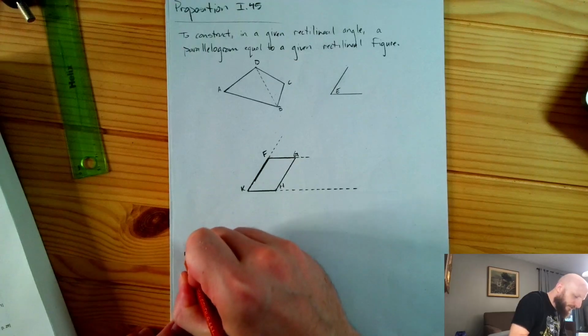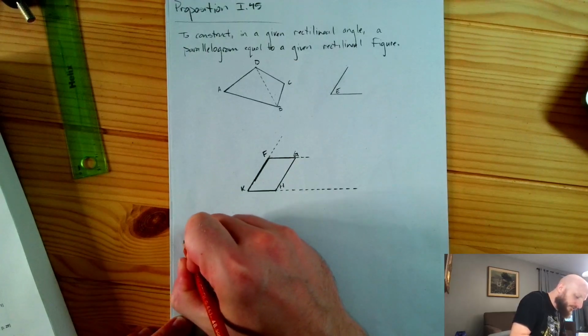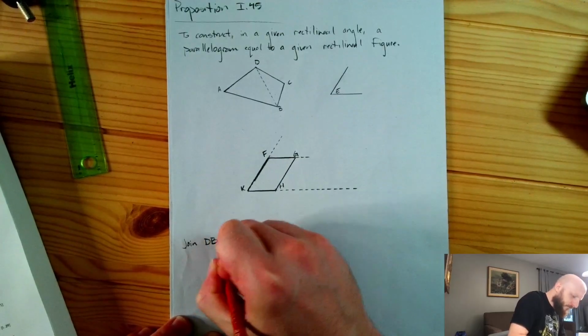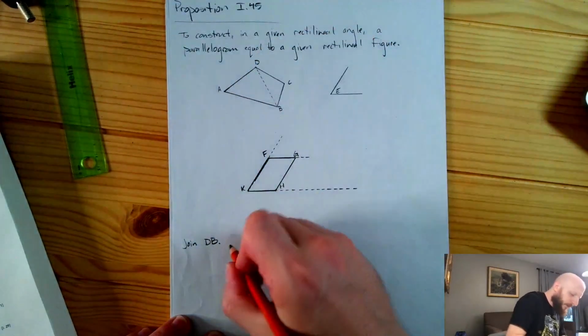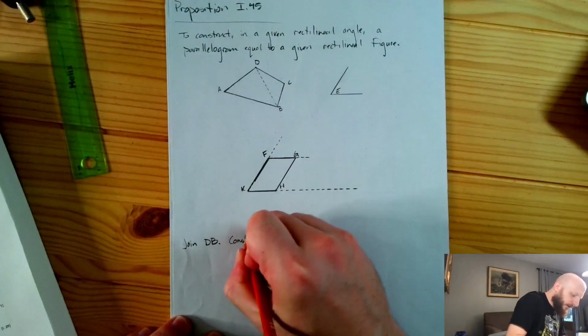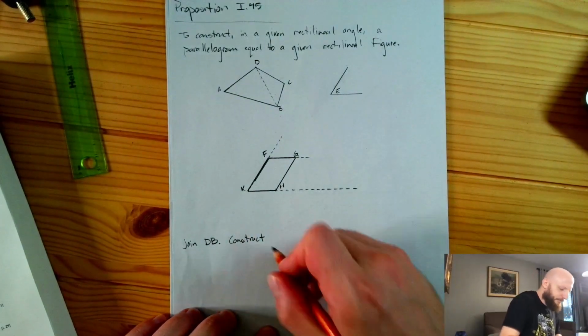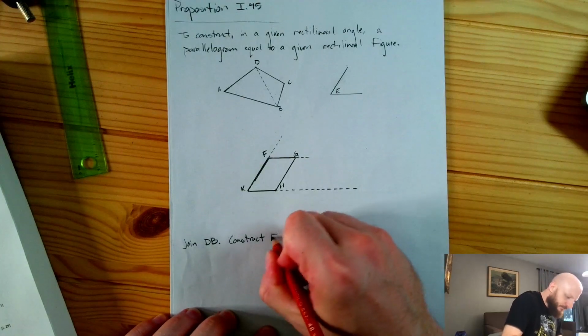So first we will join DB in our original figure. We already did that. And then second we construct, and here we're just shorthanding it, I'll call it FH.